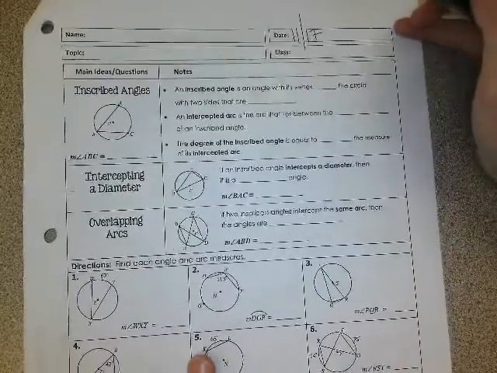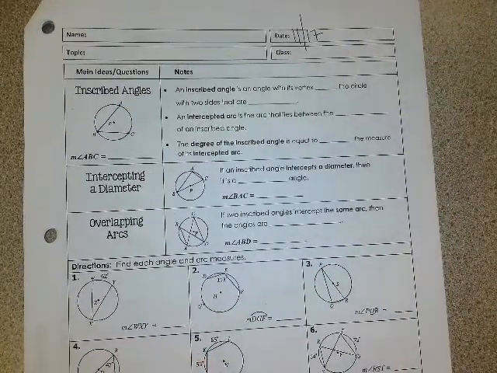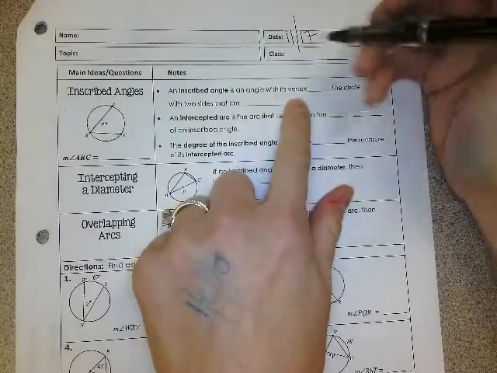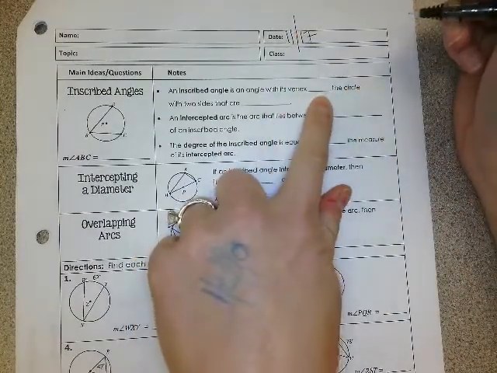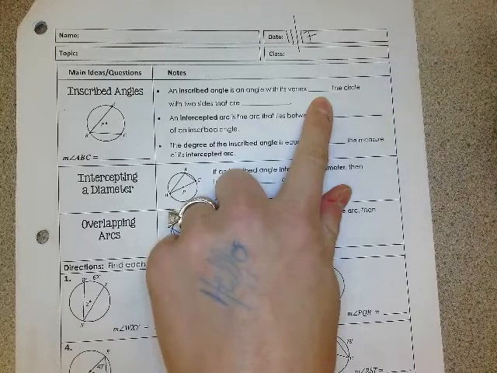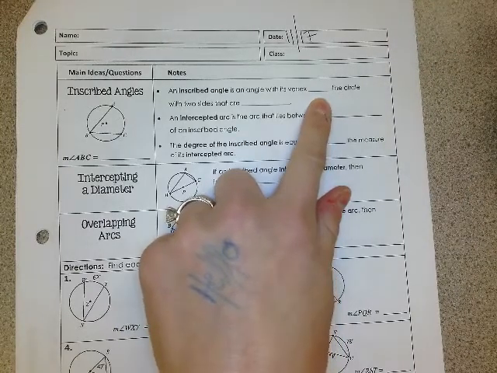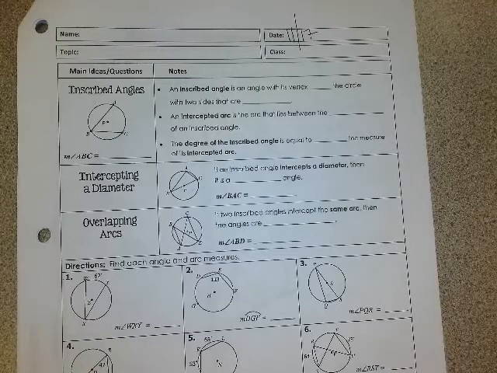All right, so inscribed angles. It's an angle with a vertex on the circle. On the circle.